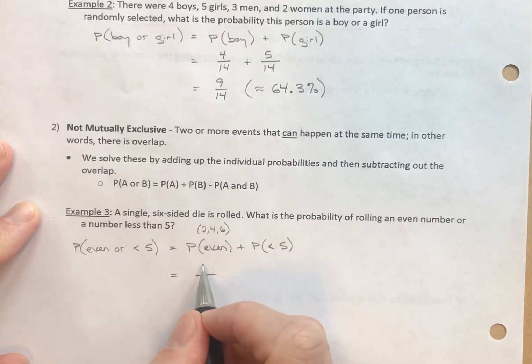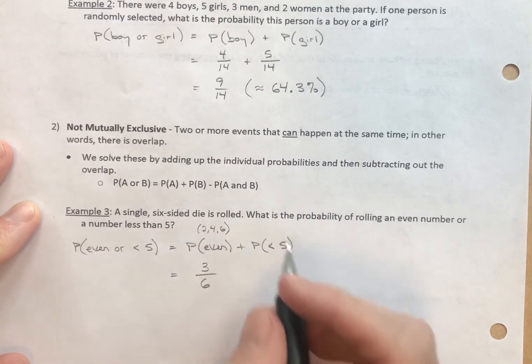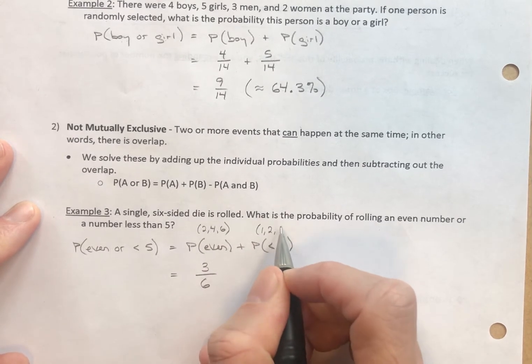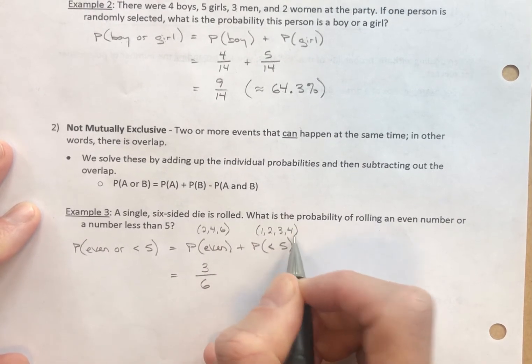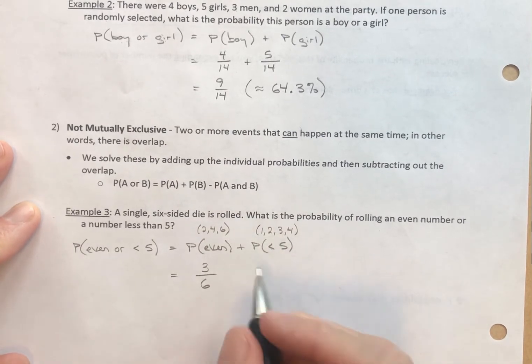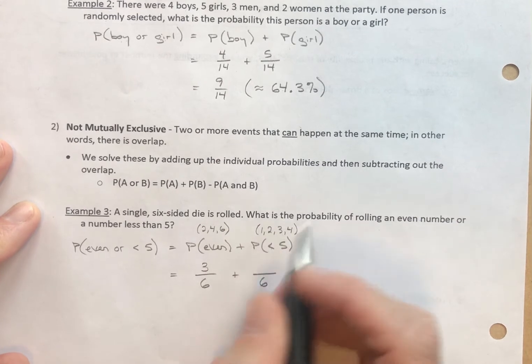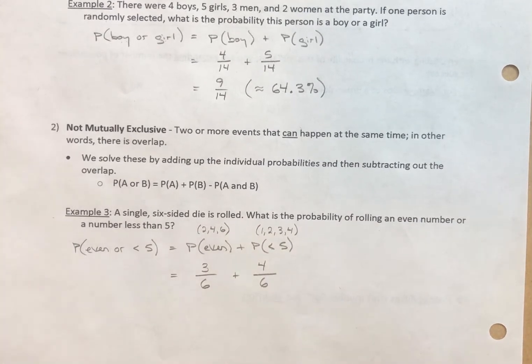Of those, 3 are even. The numbers that are less than 5 are 1, 2, 3, and 4. So I have 6 possibilities, and 4 of these are less than 5.